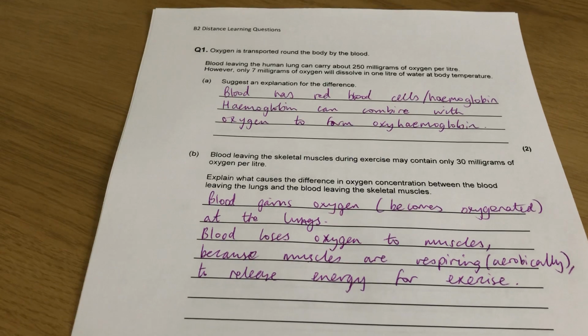Explain what causes the difference in oxygen concentration between the blood leaving the lungs and the blood leaving the skeletal muscles. Okay, so what we're saying is that at the lungs, the whole point of the blood circulating past the lungs is to collect oxygen, so it becomes oxygenated. Okay, first mark. Second mark is that it drops off that oxygen at the muscles. And why does it do that? Because of respiration, aerobic respiration. And why does that happen? Because the whole purpose of aerobic respiration is to release energy that can be used by those muscles in exercise.